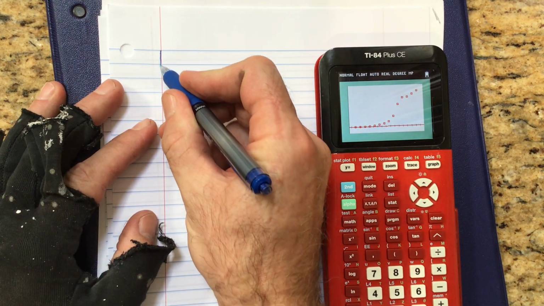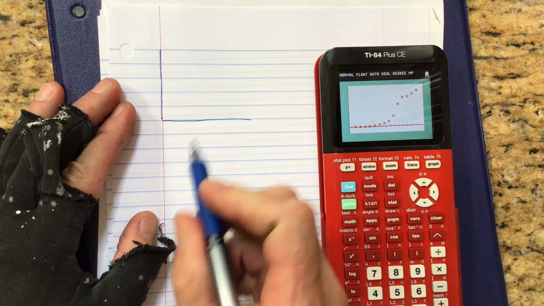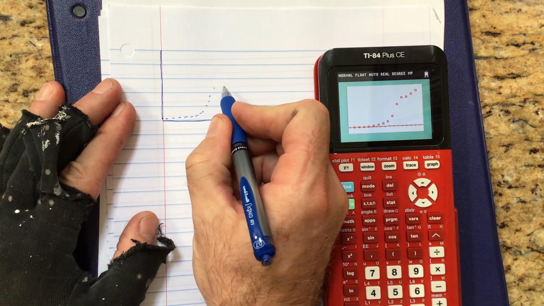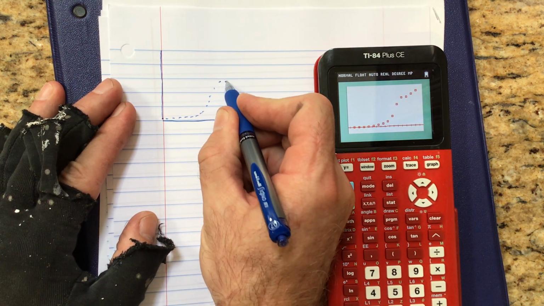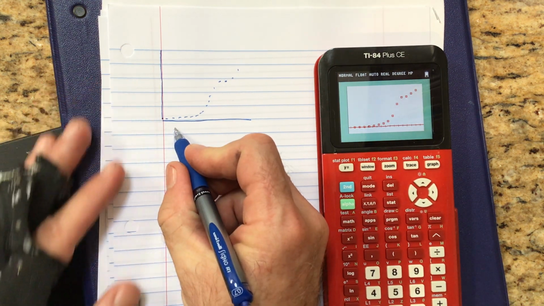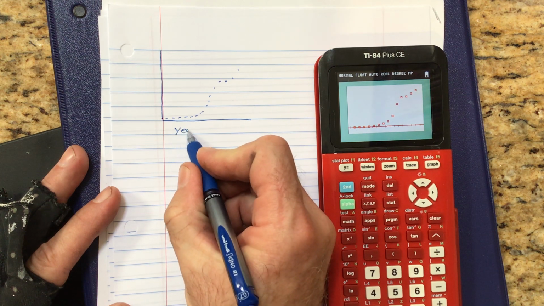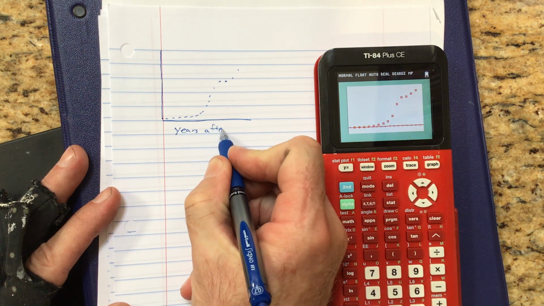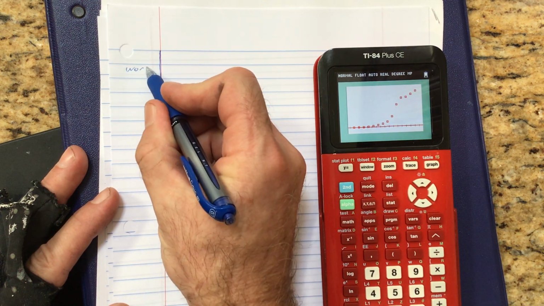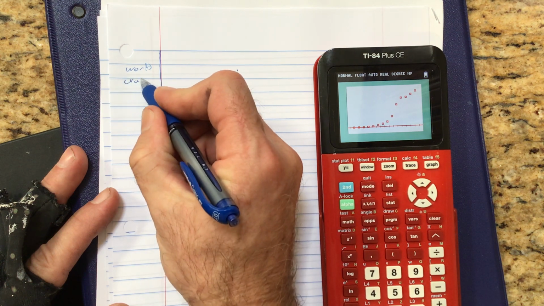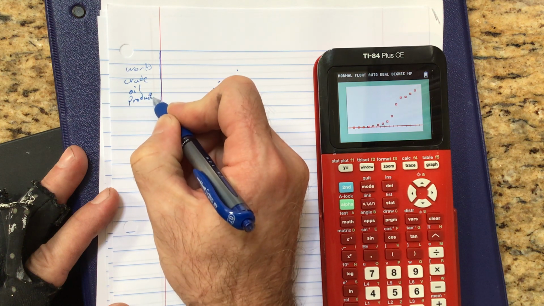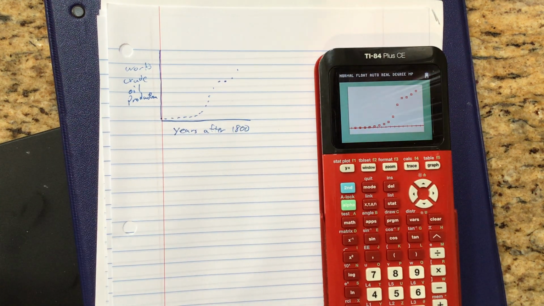Okay, so let's go ahead and sketch that. And again, I'm just going to kind of freehand things. And then we have like a little break in the pattern. Something like that. And this is years after 1800. And this is world crude oil production. Okay, so something like that.